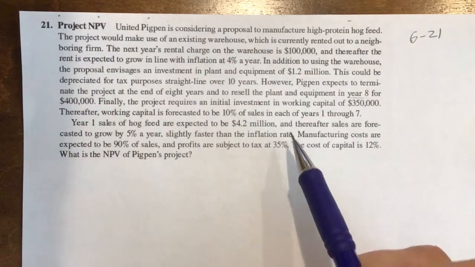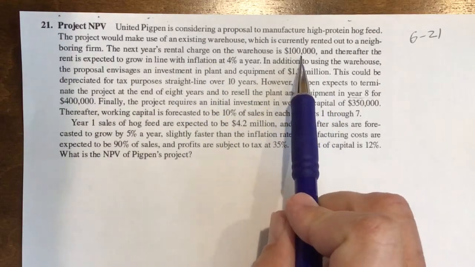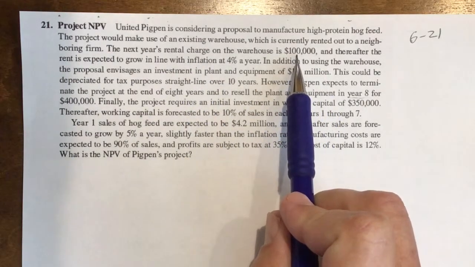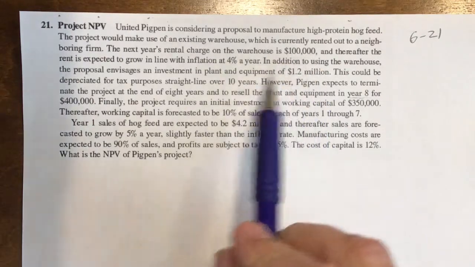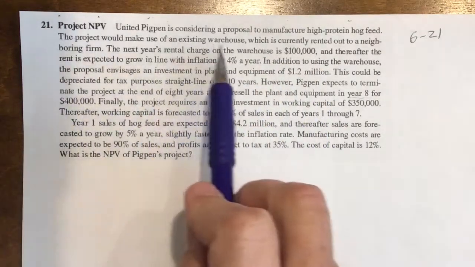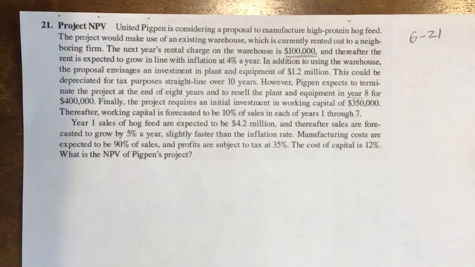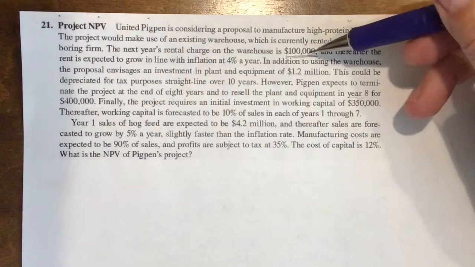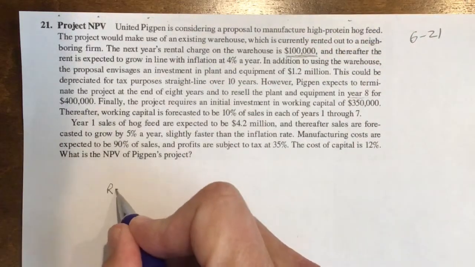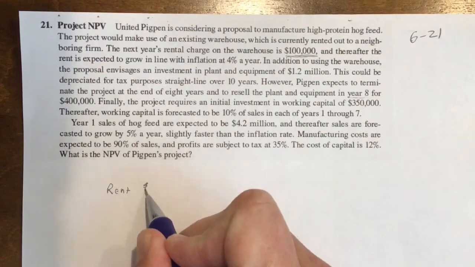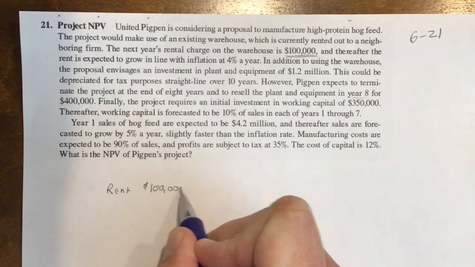So, this is a little bit just like a crossword puzzle or a puzzle of some sort. You just got to pick out the information. So they say they use the existing warehouse, which is being rented out to the neighboring firm, for $100,000, increasing at 4% a year. So for me, I would use that. So the rent as $100,000, increasing at 4% a year.